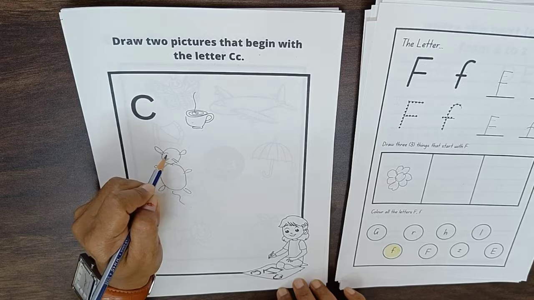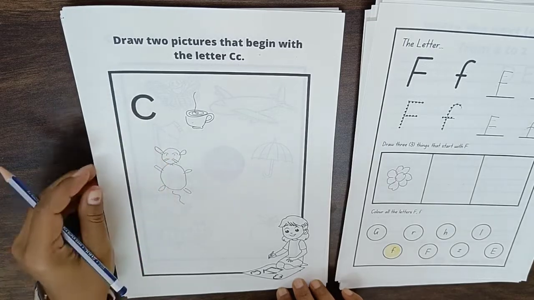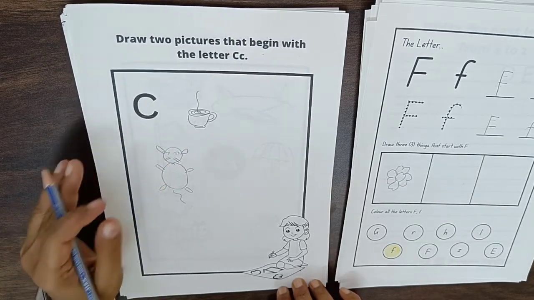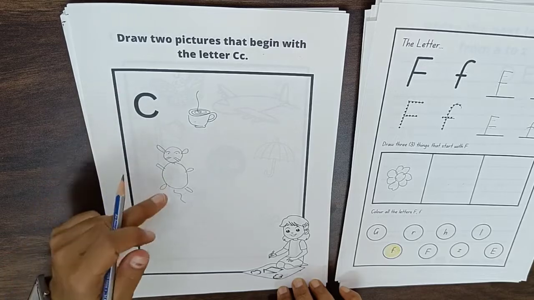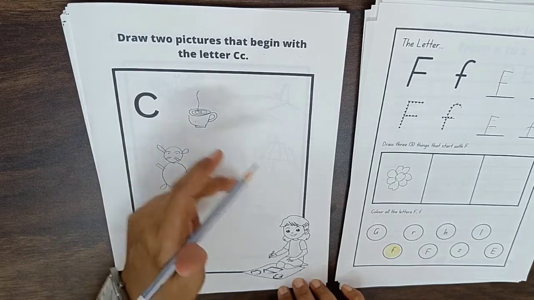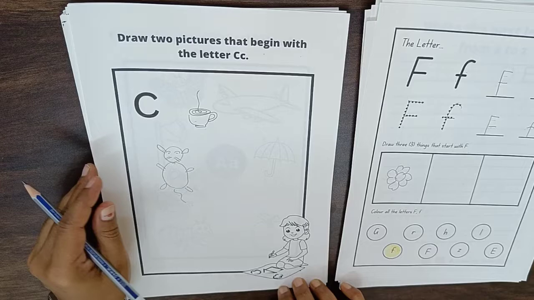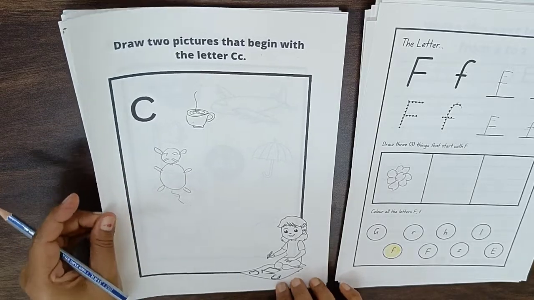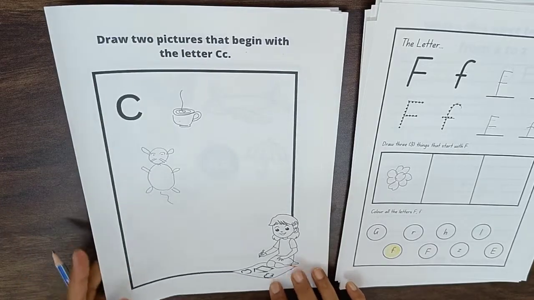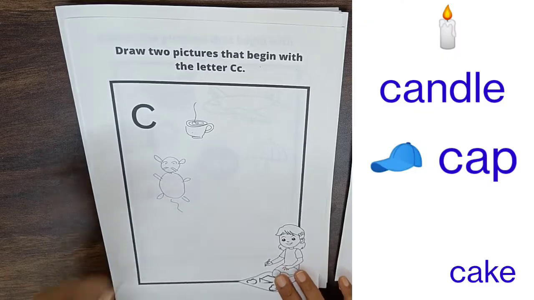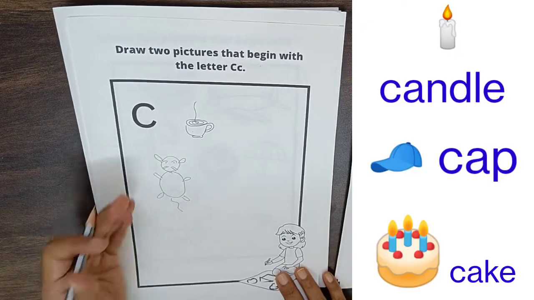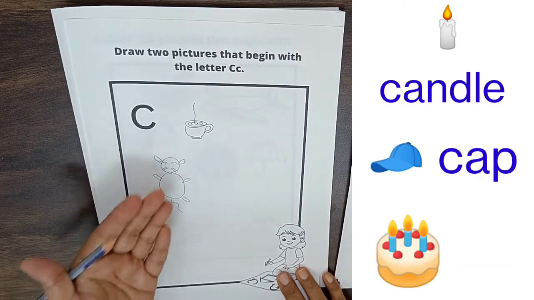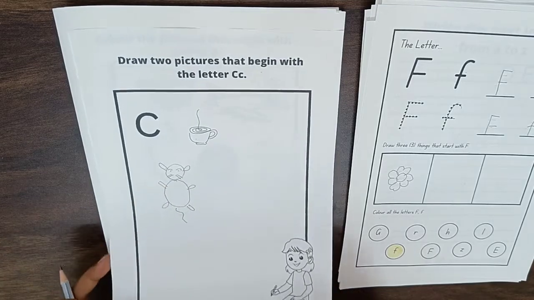I think your child will draw better than me, so please accept this cat. So this is a cat which they need to draw, or another picture which starts with letter C, that the child needs to think of and draw. Some teachers may tell them to color that also. If it is like that, you can ask them to draw and color.